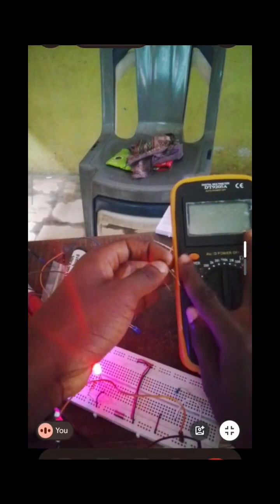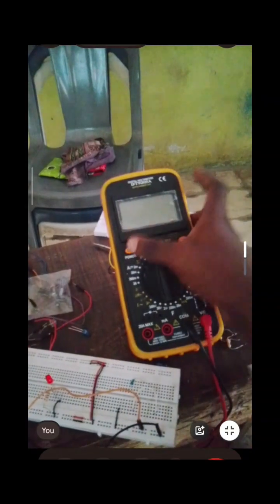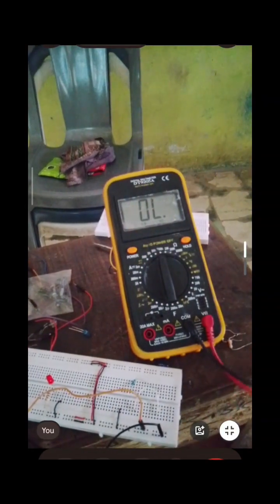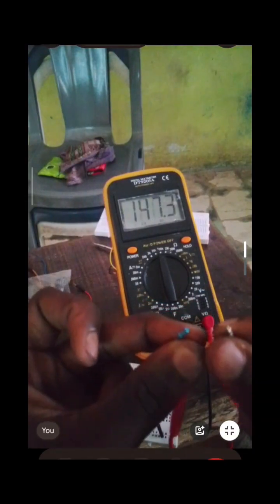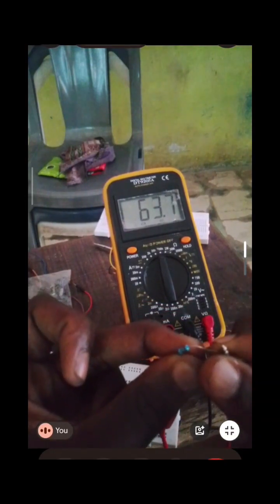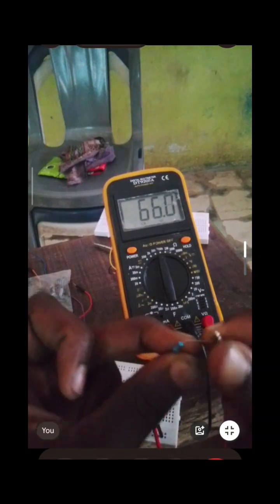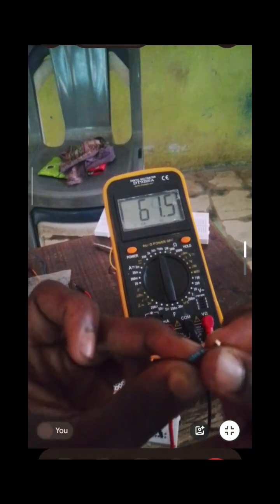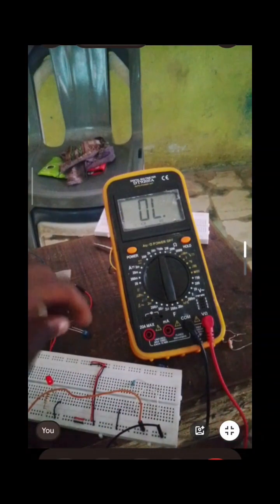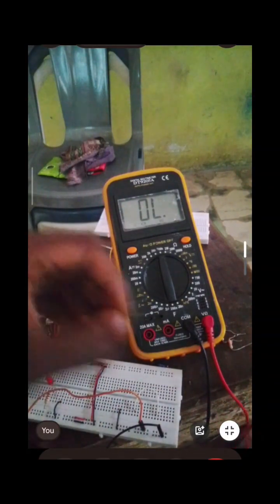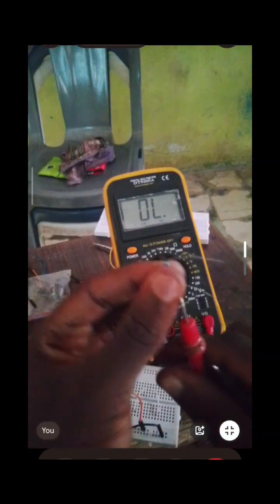So let's look at the multimeter. Let's see what this guy is going to give us. It's giving us the resistance is very high, so you see the size is increasing. It's just changing, but the main resistance is 100 kilo ohms. And this is the second one here also. The second resistor is 100 kilo ohms also.